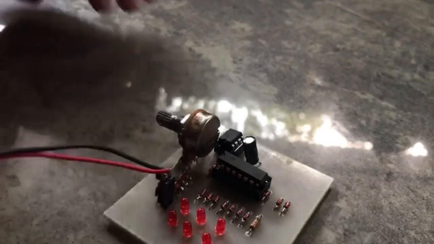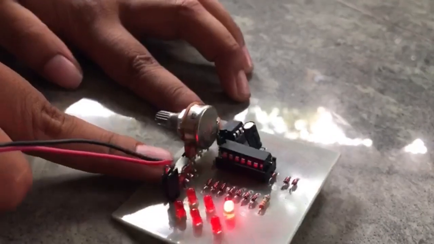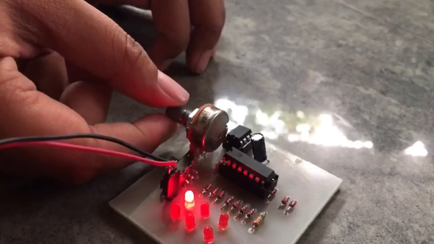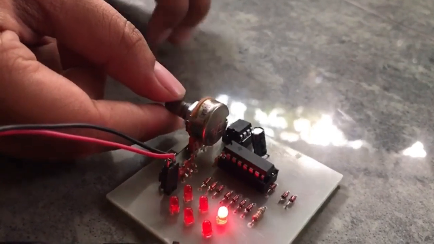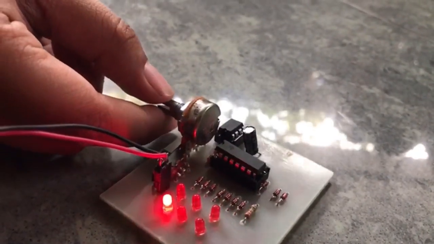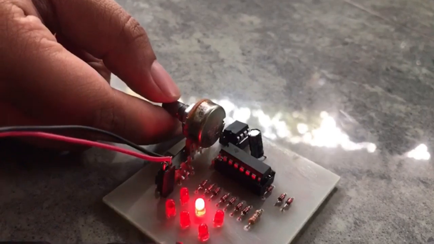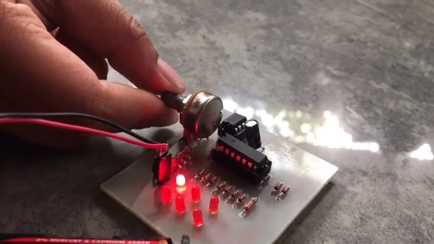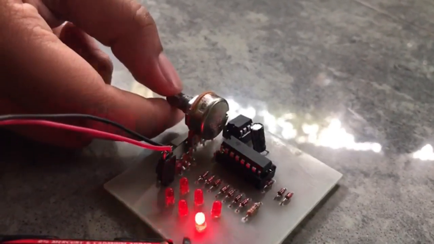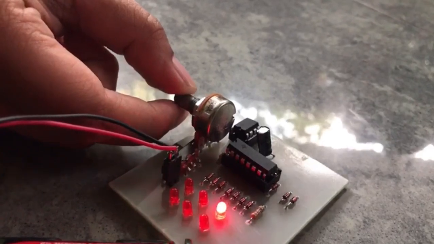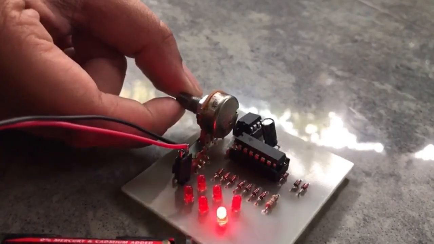A simple circuit we made in this course is the Night Rider circuit using an E555 timer, where the output is the LEDs flashing one at a time chasing each other, and the speed of the LED flash can be adjusted using the potentiometer.